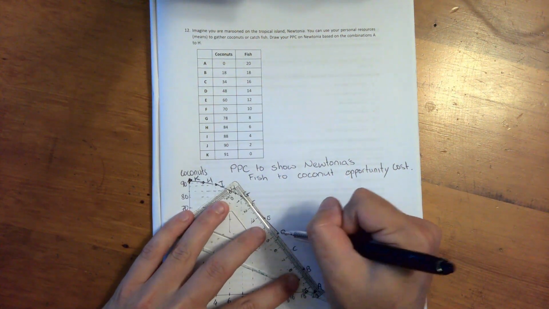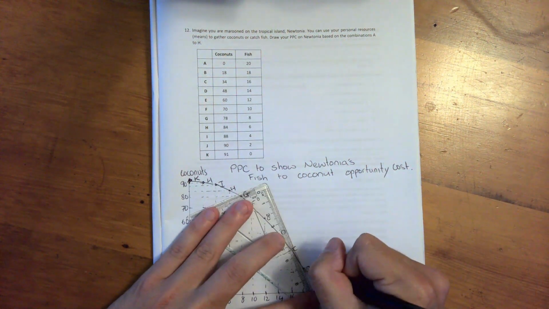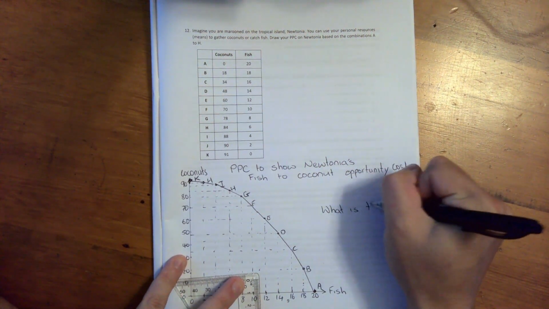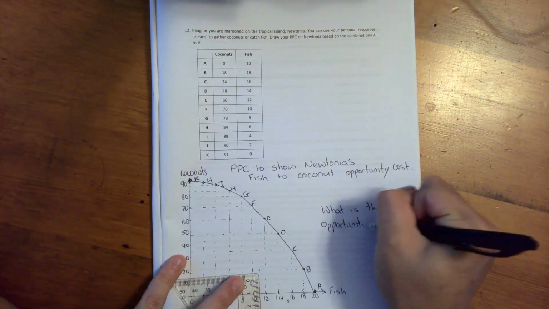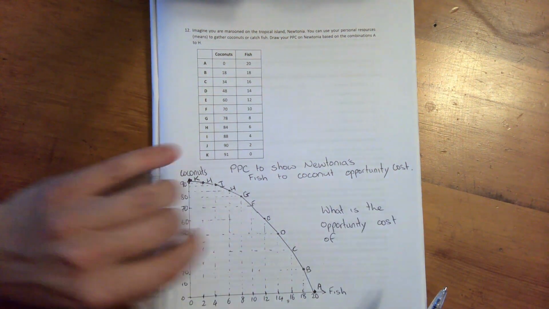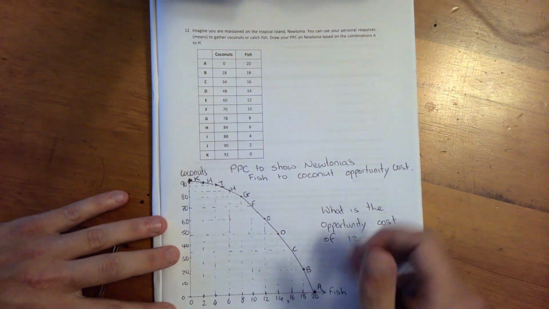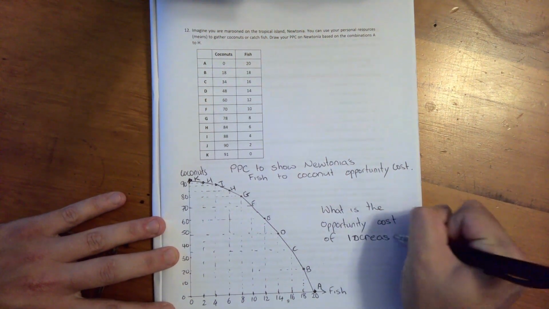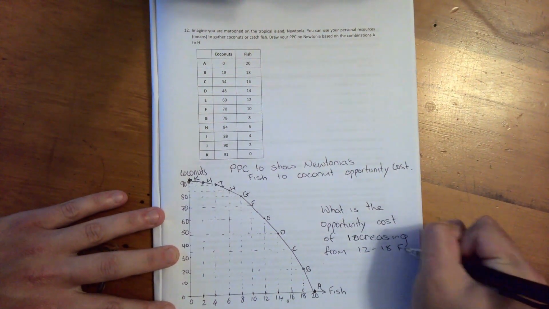The one I did ask you to do today in class was the question, what is the opportunity cost of increasing from 12 to 18 fish.